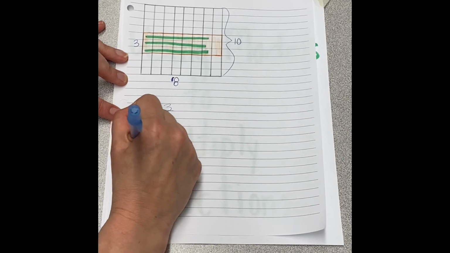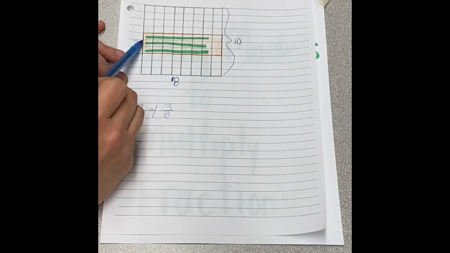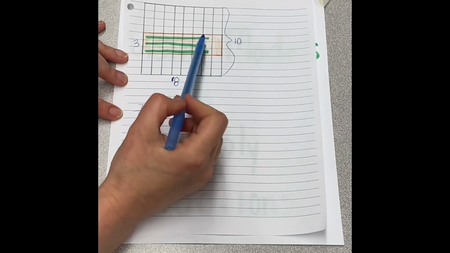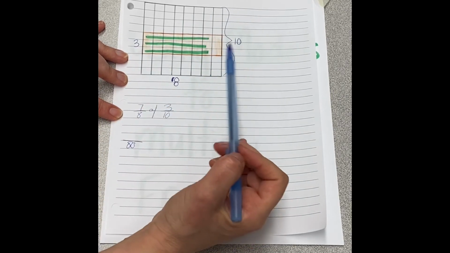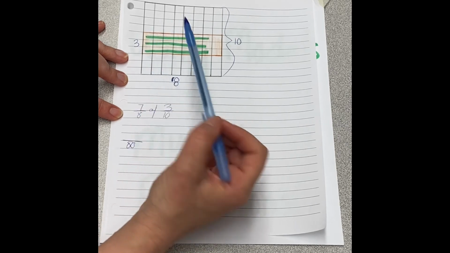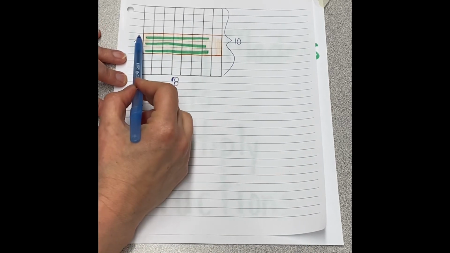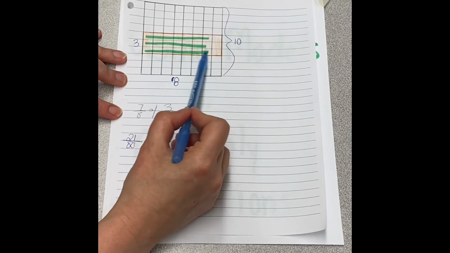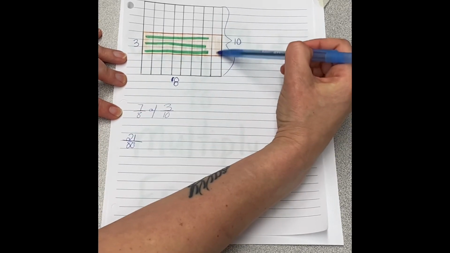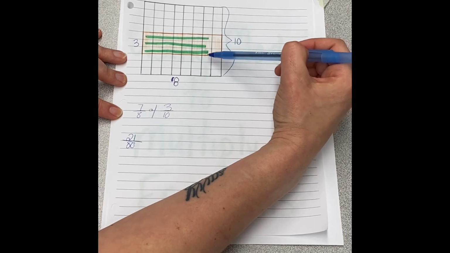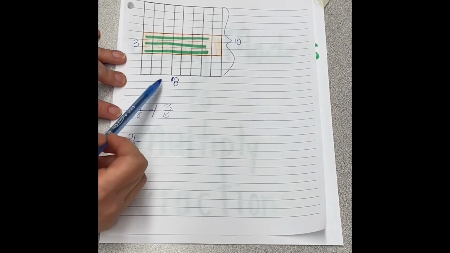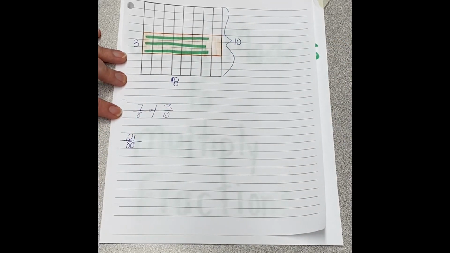Okay? And I know that 7/8 of 3/10 is 21 parts. I know that because it's 3 this way. I know that it's 8 this way, but this last row is not planted with the Three Sisters, so I subtract 1, so it becomes 3 multiplied by 7, which gets me 21.